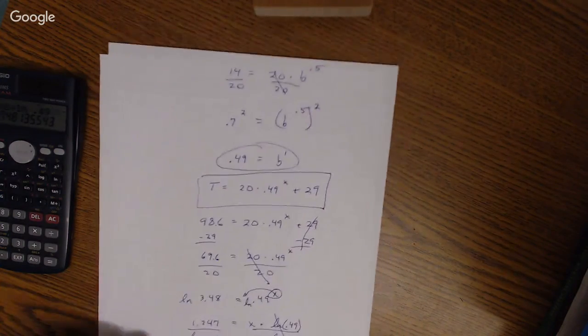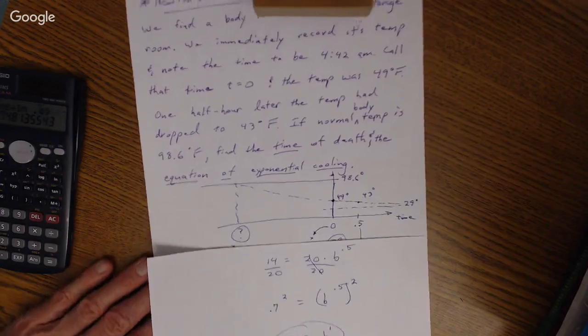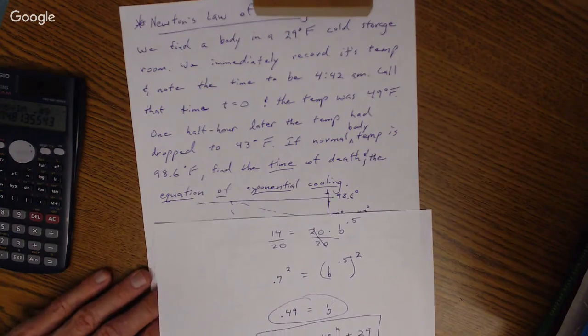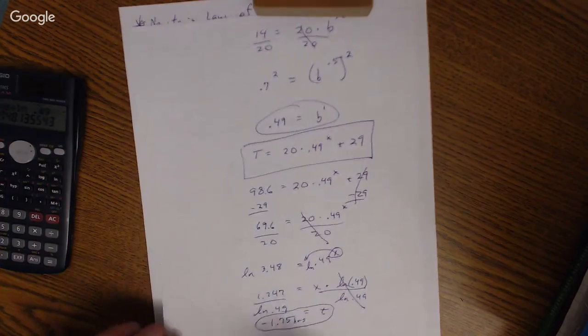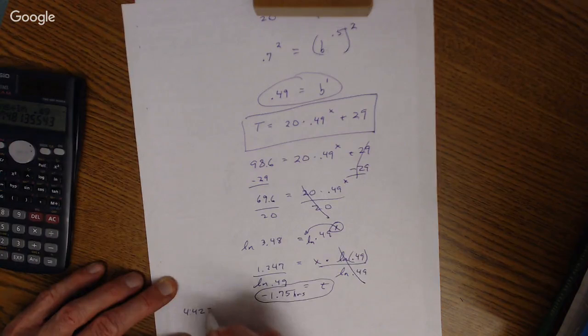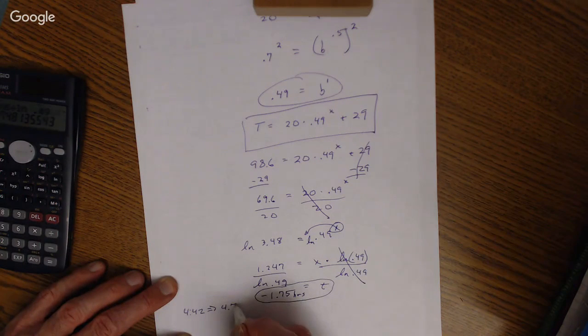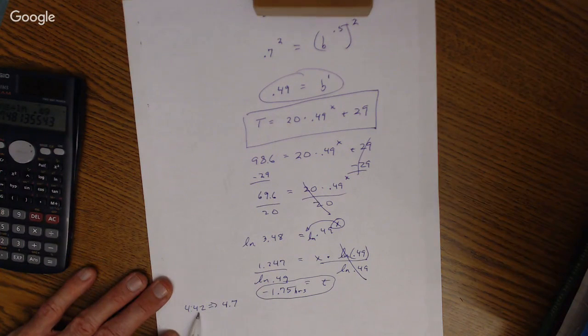And time equals 0 was at 4:42, so 4 o'clock in the morning and 42 minutes. So that would be 4:42, which is going to equal 4.7 hours, right? Every 6 minutes is 1/10 of an hour.